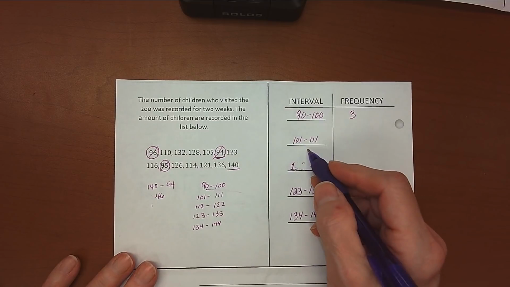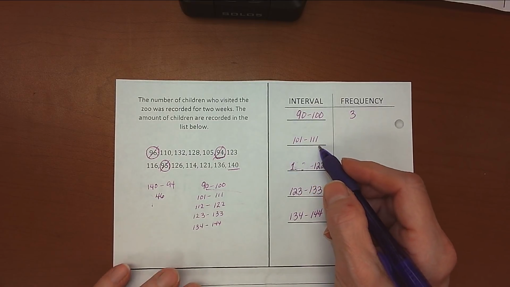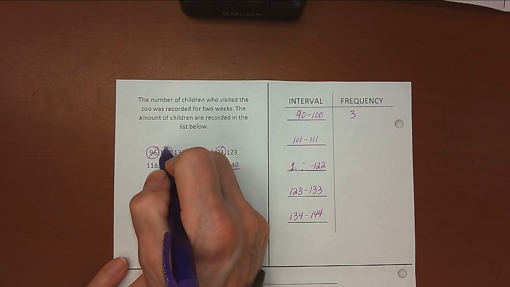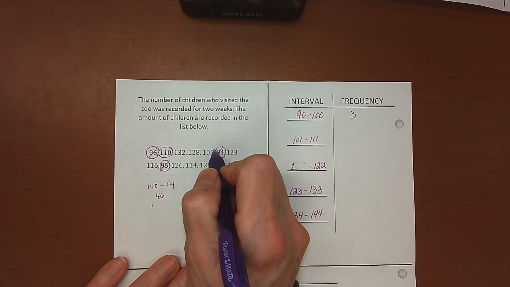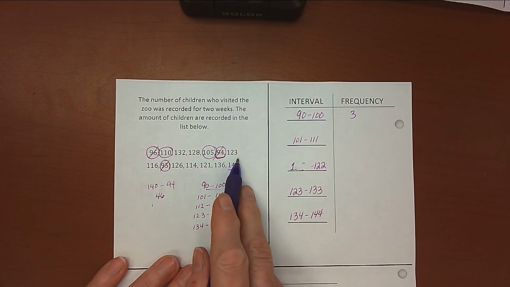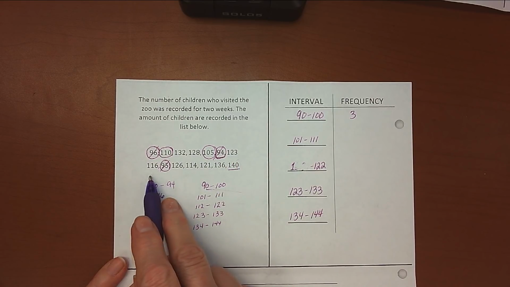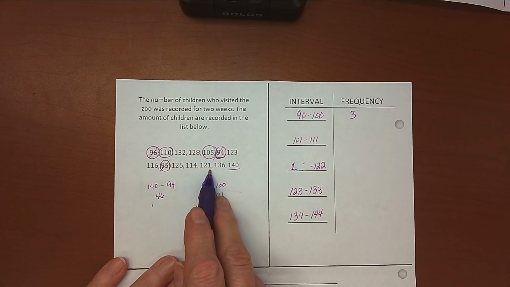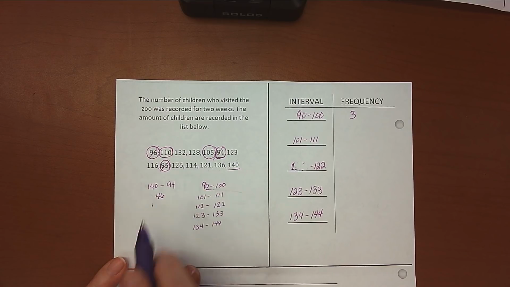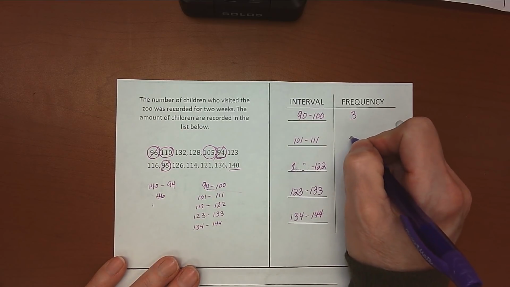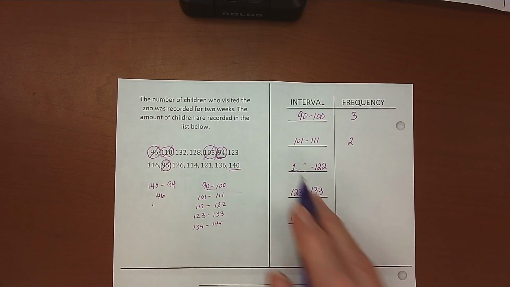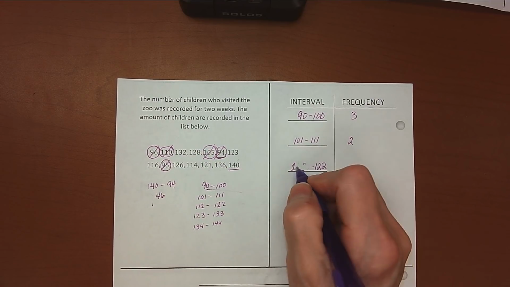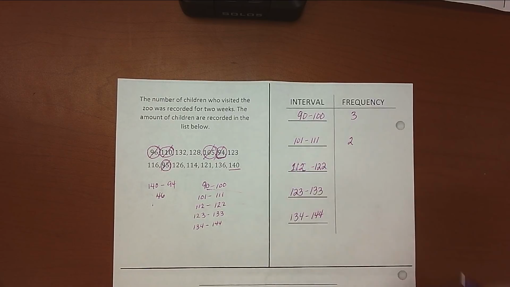Okay, now we're into our next range, 101 to 111. So it looks like 110 would fall in there. 105 would fall in there. I think that does it. So we've got 2 pieces of data, 110 and 105, that would fall into the 101 to 111 range. Now we can make this 112 look better.